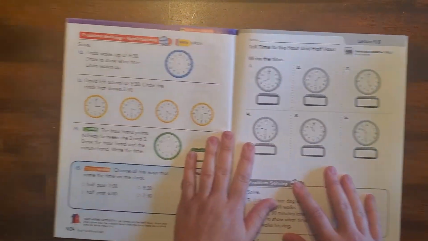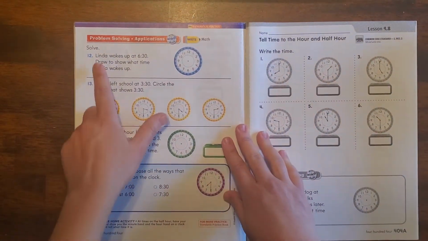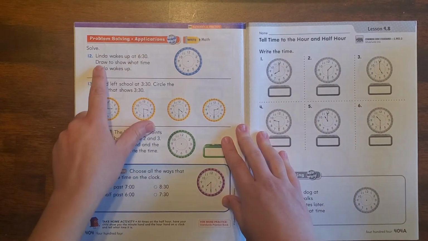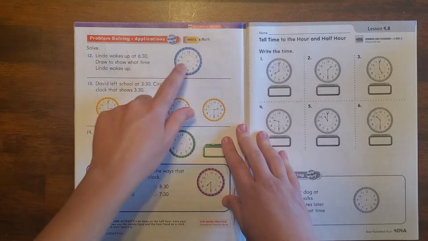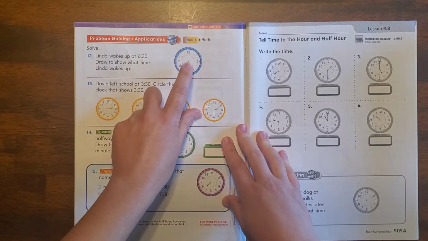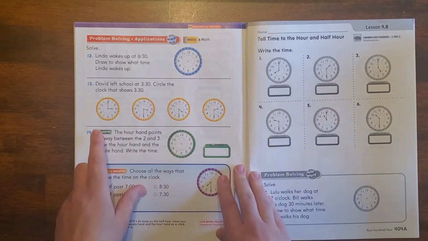All right, and on the back side, Linda wakes up at 6:30. So draw to show what time Linda wakes up. What does that look like on the clock when Linda wakes up?